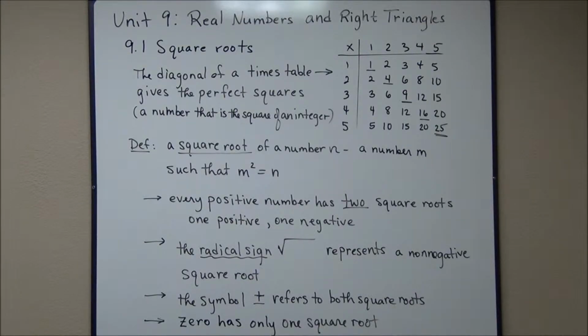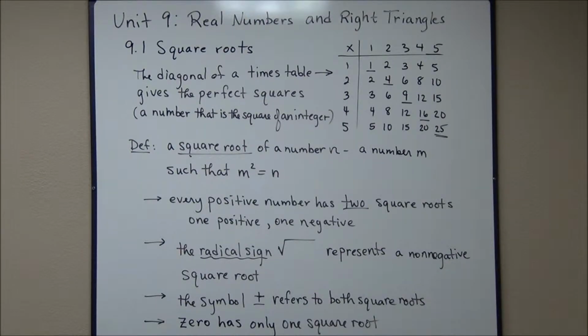Well, we're going to start a new unit today, Unit 9 on real numbers and right triangles. A lot of good information in here. We're going to start off with the idea of square roots, which you guys have had since your middle school days. Square roots here, notice I set up a little mini times table because when we think of square roots, we think of perfect squares.